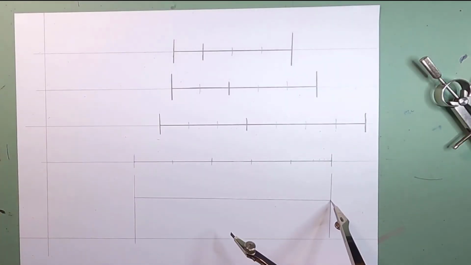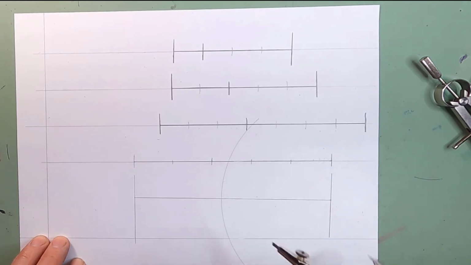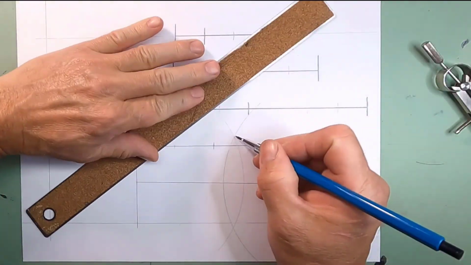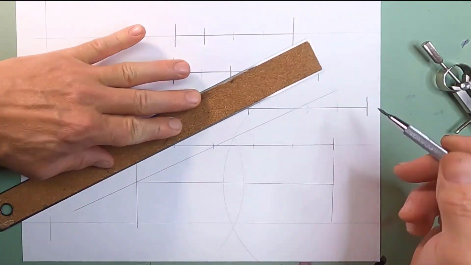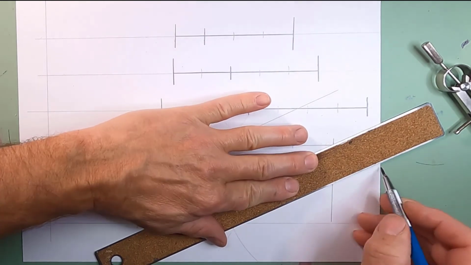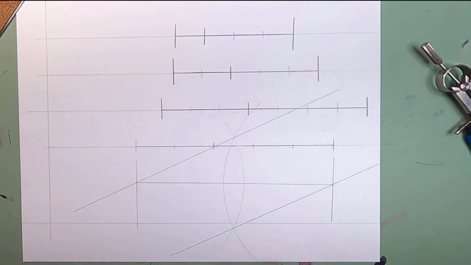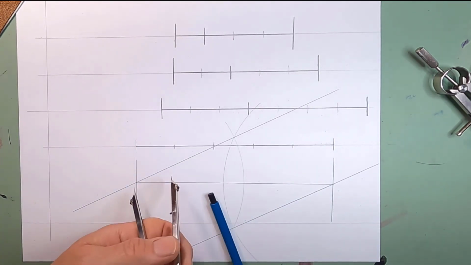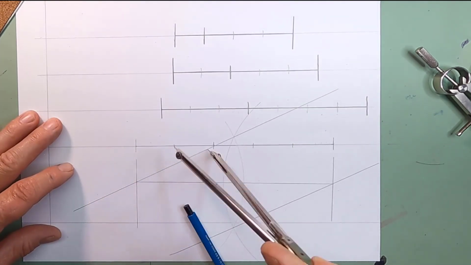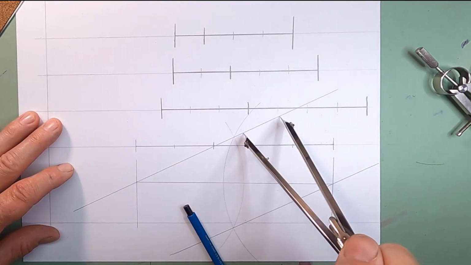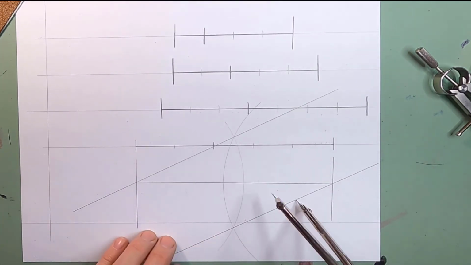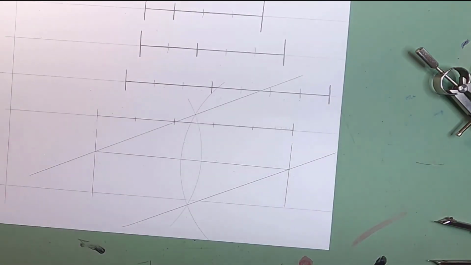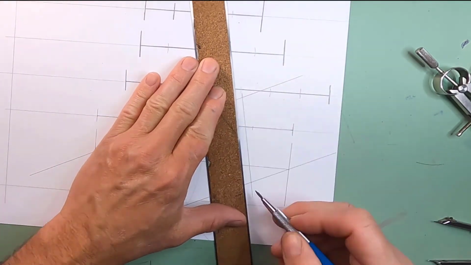Another method for dividing a specific distance into a ratio is using a mechanical method. This will again produce a 2 to 3 ratio.